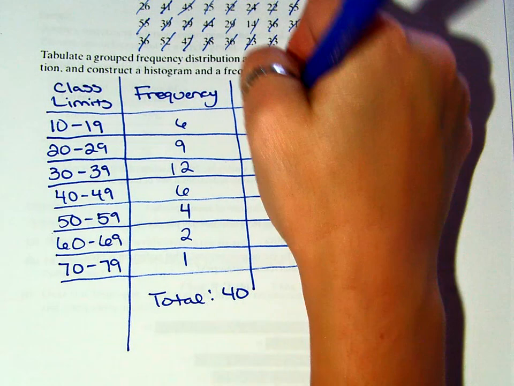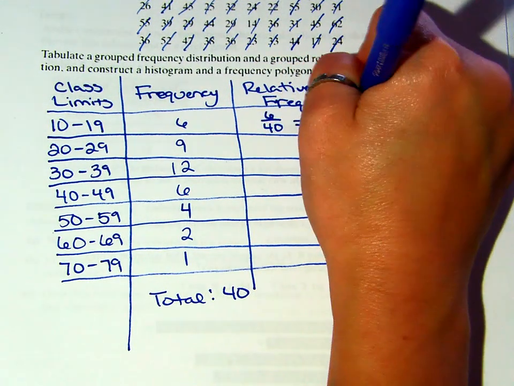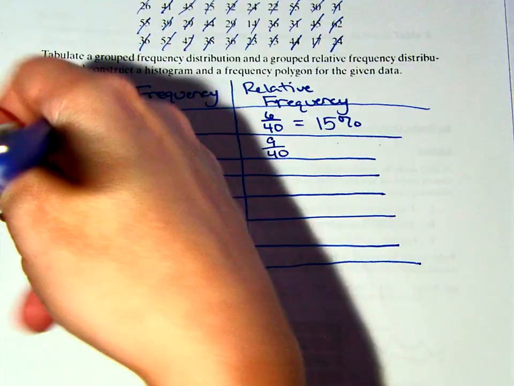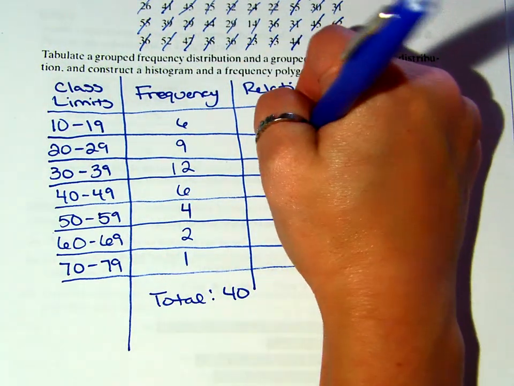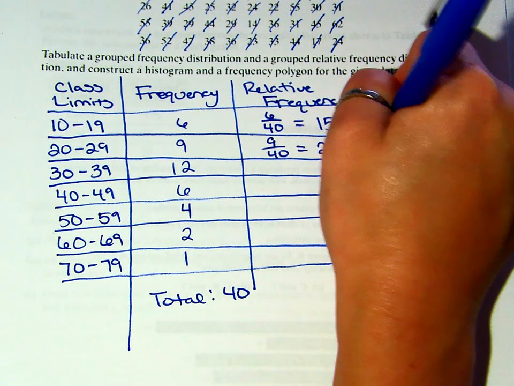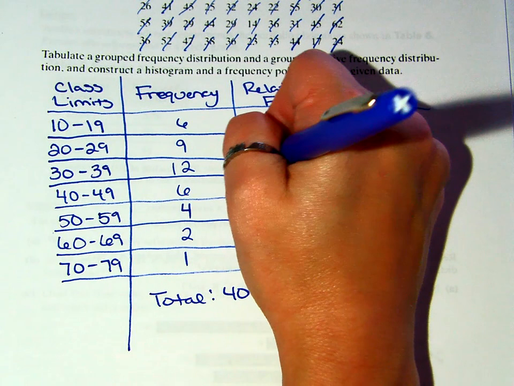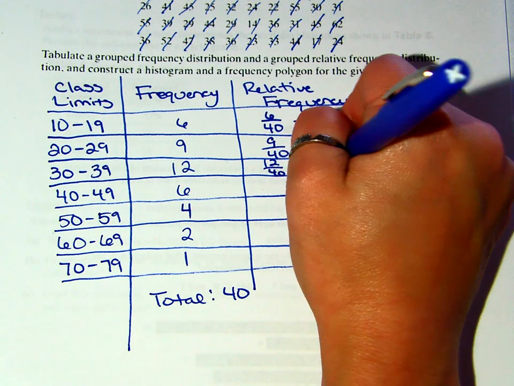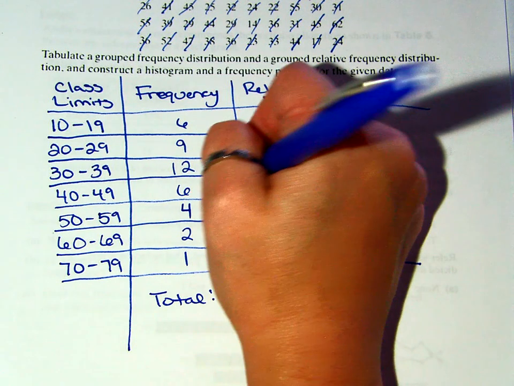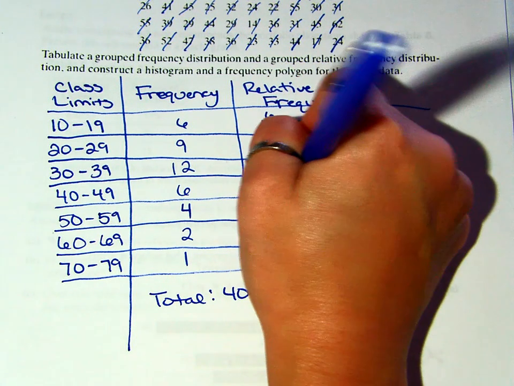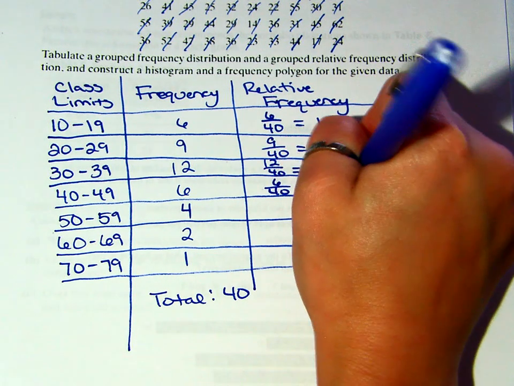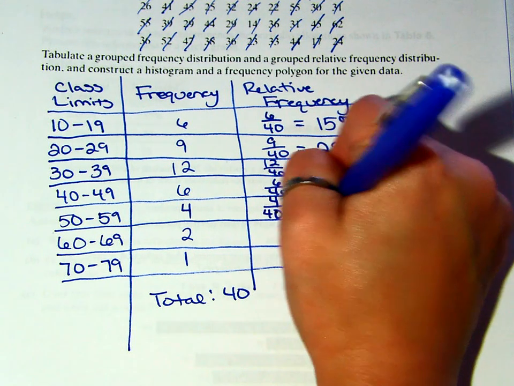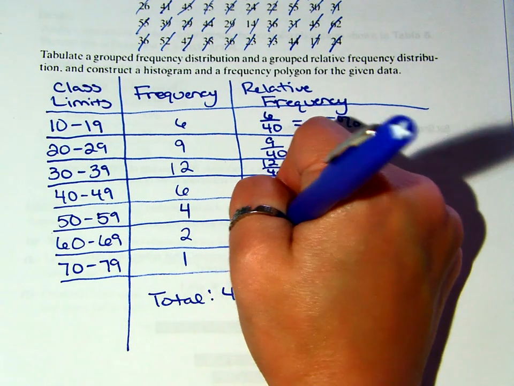9 out of 40 studied 20 to 29 hours. That's 22.5%. 12 out of 40 is 30%. 6 out of 40, again, is 15. 4 out of 40 is 10. 2 out of 40 is 5. 1 out of 40 is 2.5.